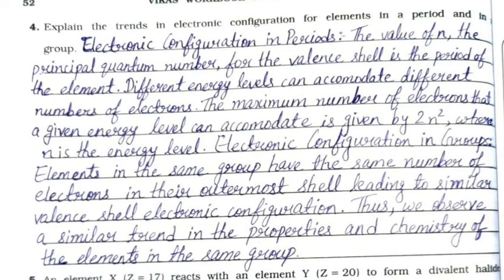Elements in the same group have the same number of electrons in their outermost shell, leading to similar valence shell electronic configuration. Thus, we observe a similar trend in the properties and chemistry of the elements in the same group.